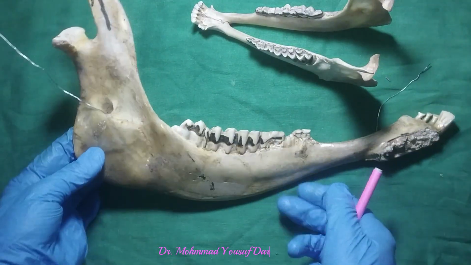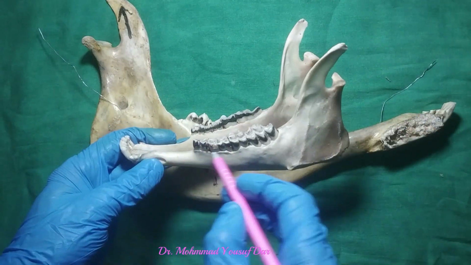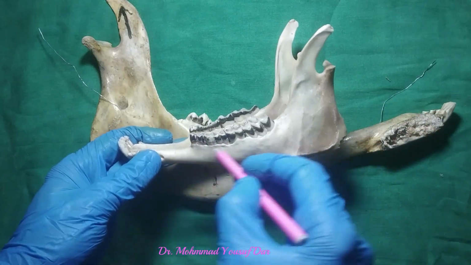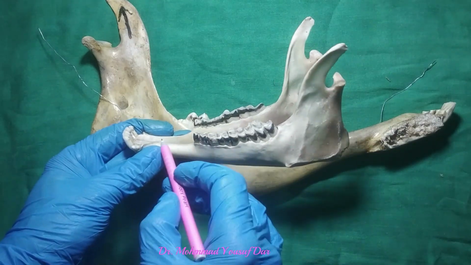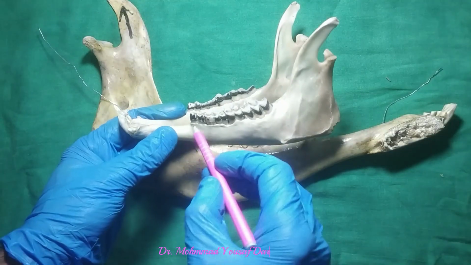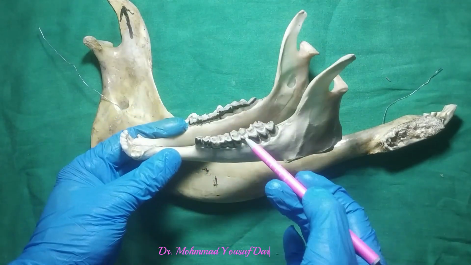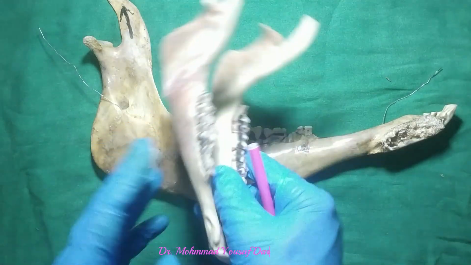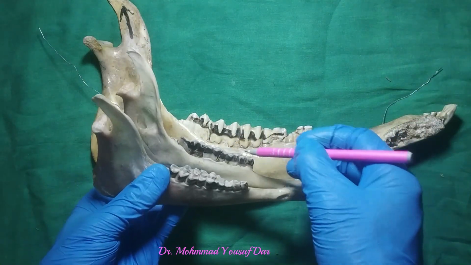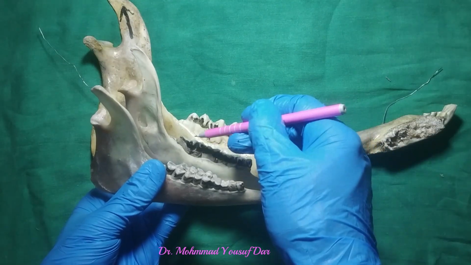Now coming to the borders. One, this is the alveolar border. What does the alveolar border do? It presents alveoli. How many alveoli are there? There are 6 alveoli. 1, 2, 3, 4, 5, 6.